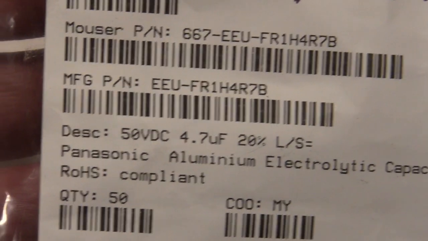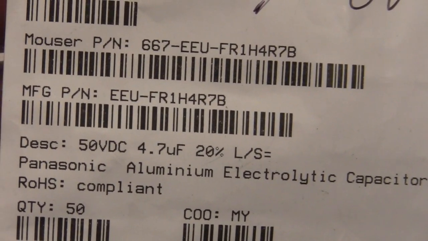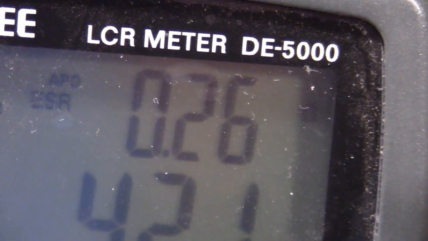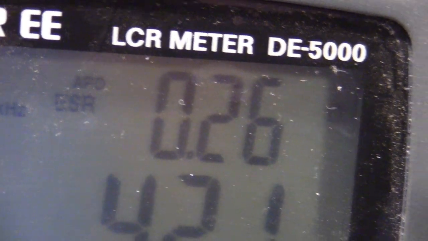We got a new capacitor, 50 volt 4.7 microfarad. Actually, it's this one, the Panasonic 50 volt 4.7 microfarad. Let's see the reading, same at 1000 kHz. Whoa, you only got 0.2 ohm ESR. It's much lower.